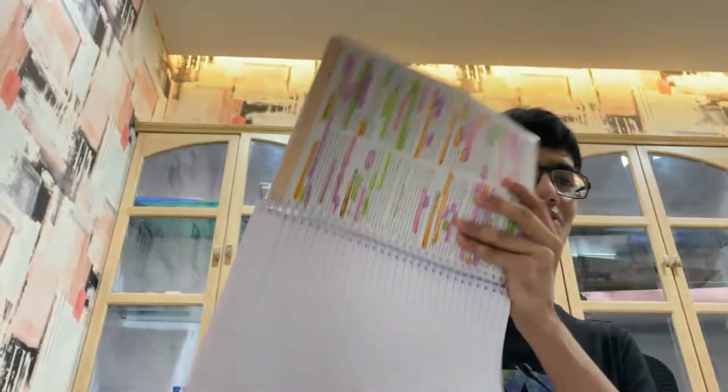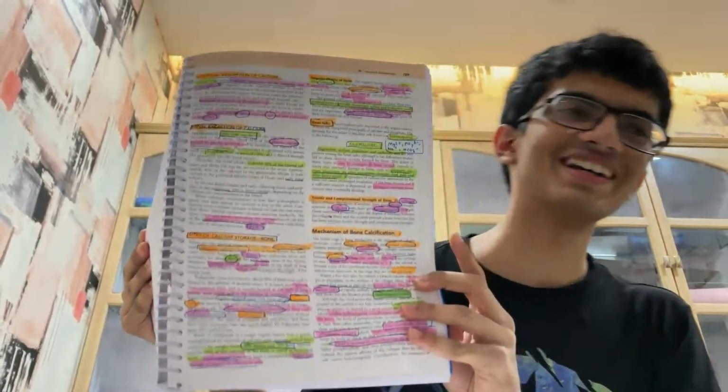I get immense joy to see my books like this. I don't know why, it gives an internal sukh that I have done something in life. Because anyone can know if I've studied a chapter or not: if I haven't studied it, it's going to be really blank. Okay, chalo. Now I'll talk for 1 hour 15 minutes. Let's go.